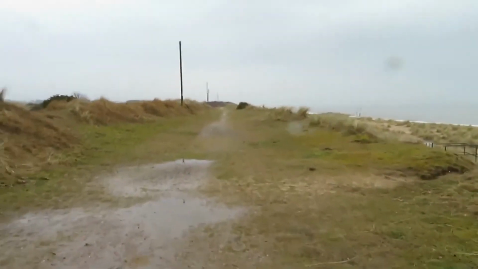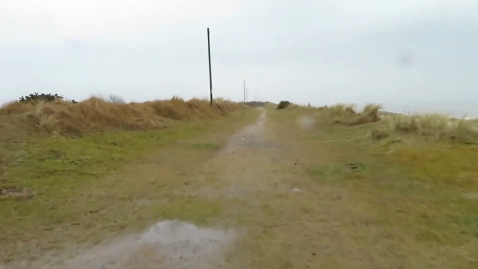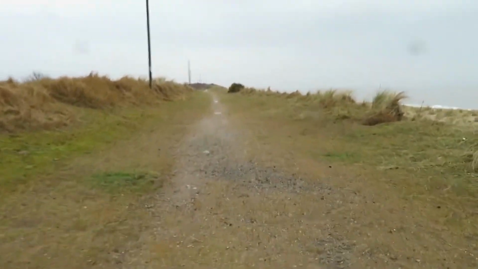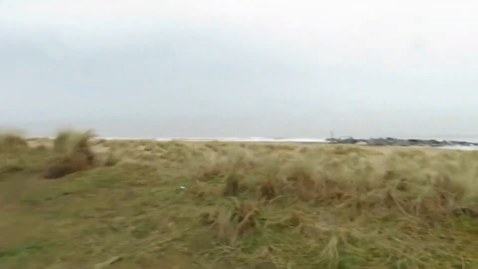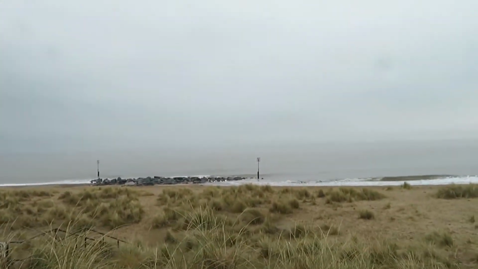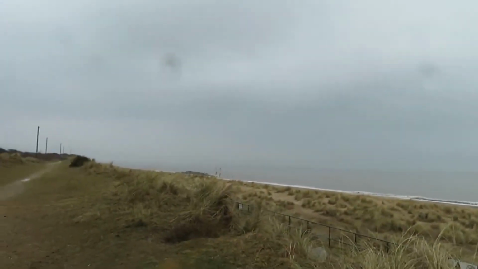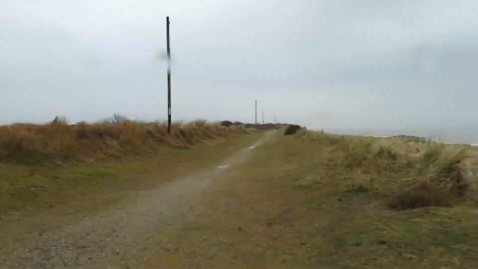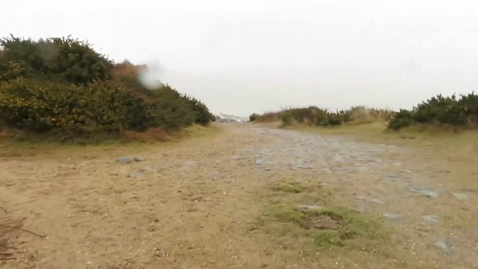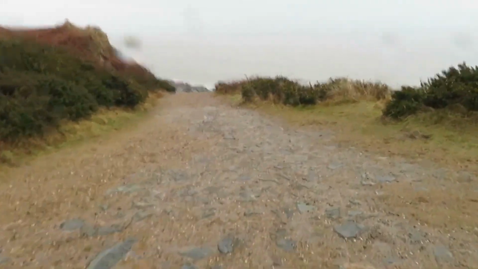So the good path has come to an end. I'm still on a fair path though. It's going through the dunes now. We see that there are some sea defences, groups of rocks to stop the sand washing away. A sign in a clearing here directs us down onto the rocks by the look of it.